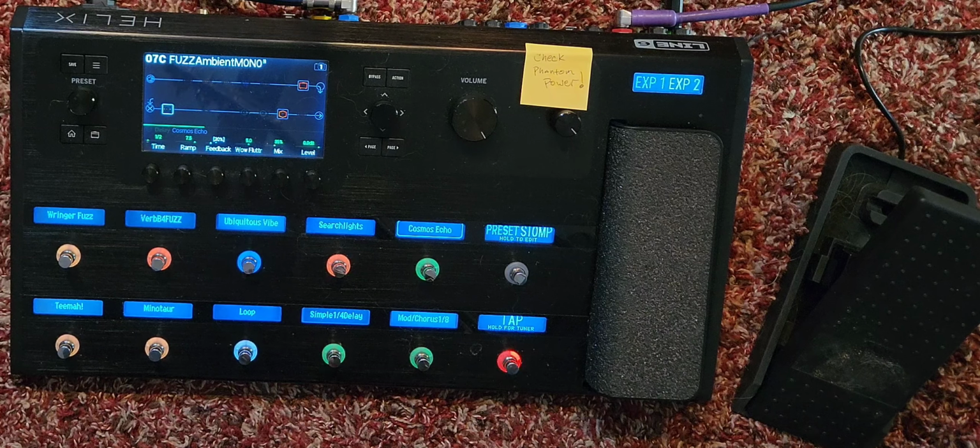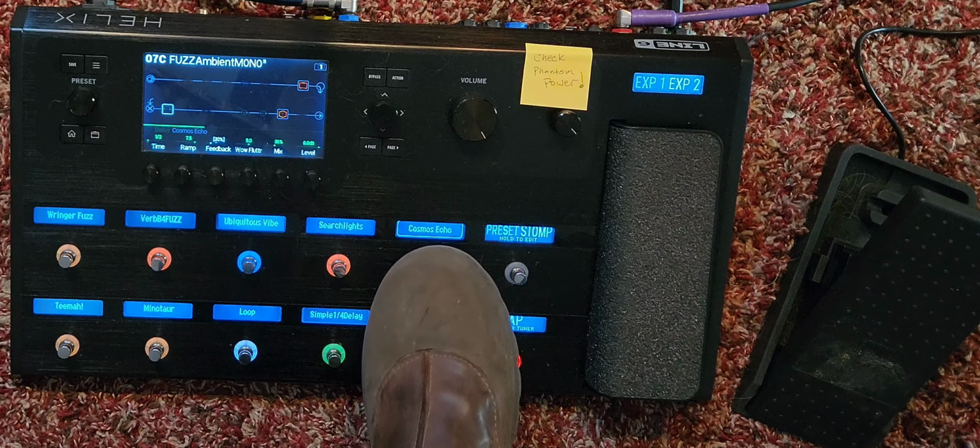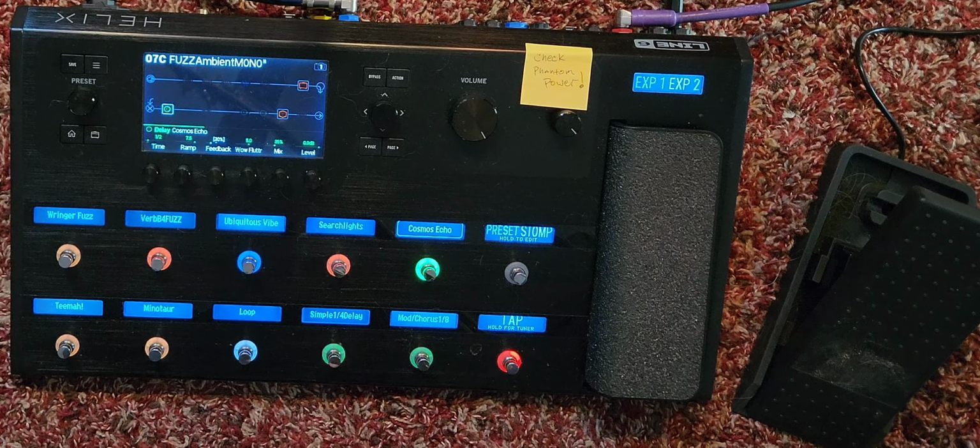So let me clean this up and just show you how I think of a loop. So before I do any of that, though, I want you to know the Cosmos echo, the main echo I was playing with, was going into the looper. So everything I played that had delay on it was being recorded into the looper.